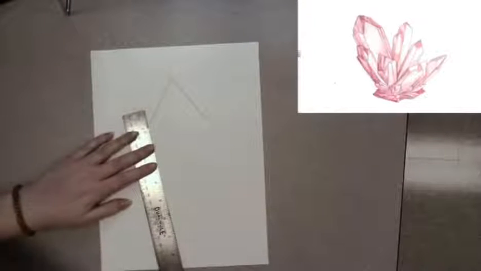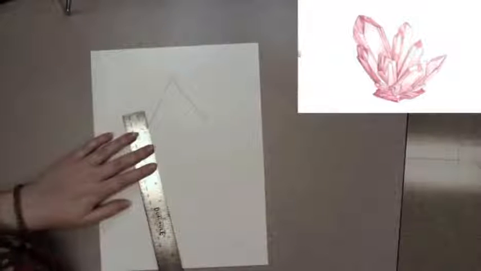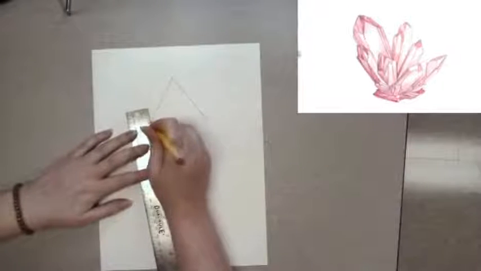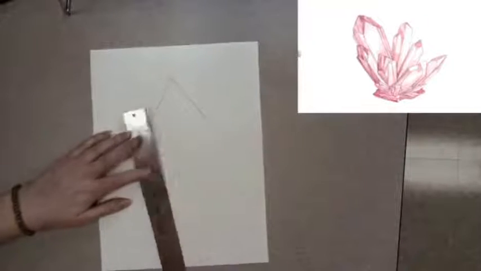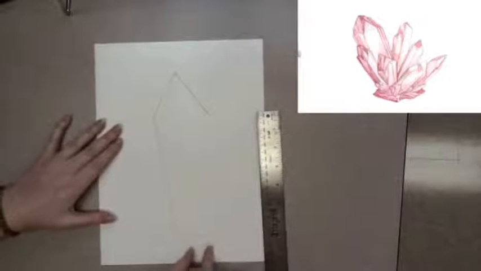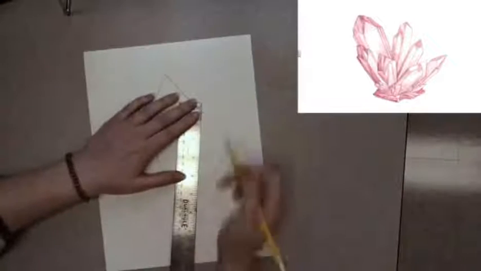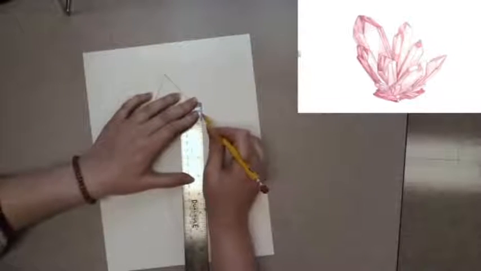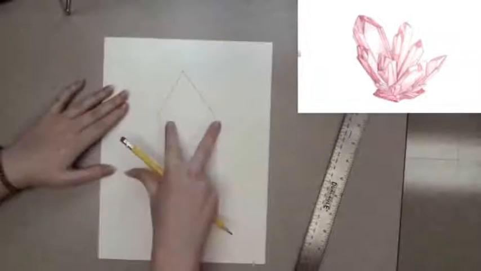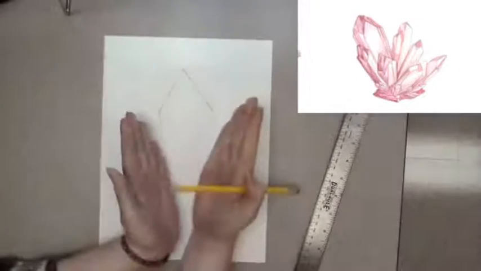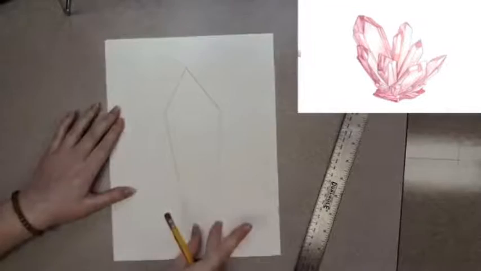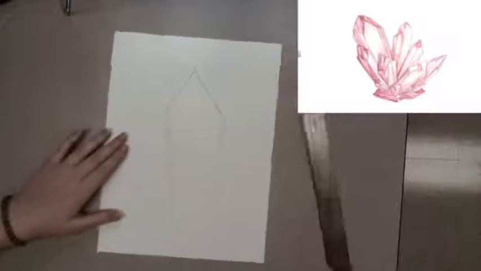And these crystals that I'm using as a reference, they're pretty long. So I am going to bring it almost all the way down to the end of my paper. We're going to put tinier crystals down here, but our bigger crystals are more towards the top. And if you notice, I drew these two longer lines tapering in a little bit. So these are also diagonal, so it looks like it's getting skinnier as it's going down, okay?